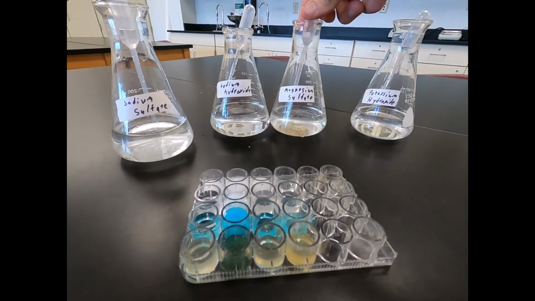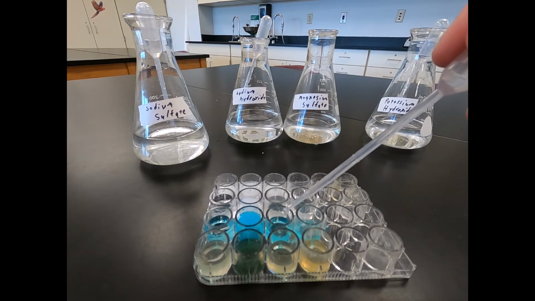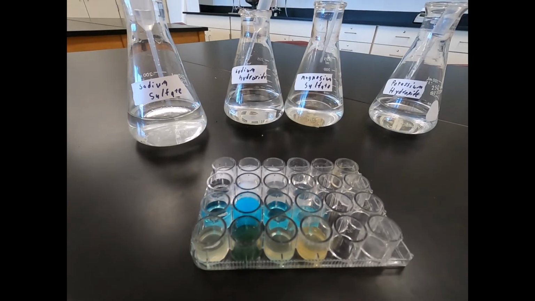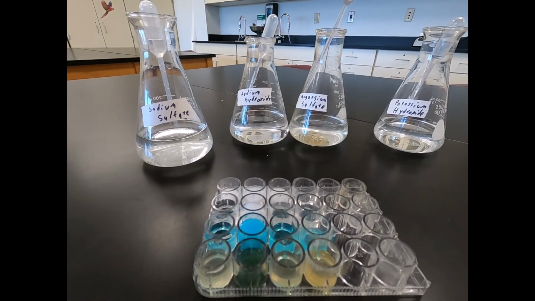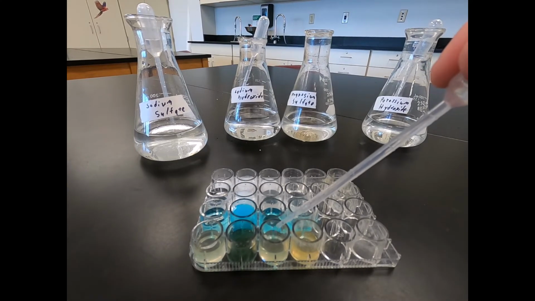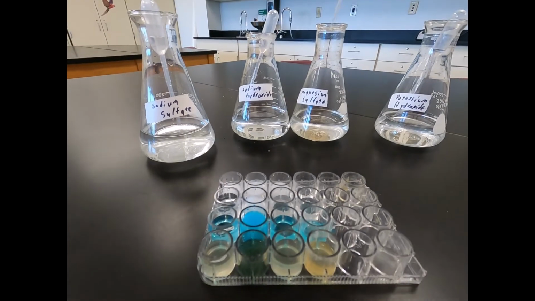Then our magnesium sulfate with our copper sulfate. See, no color change in that one. And then finally our magnesium sulfate with our iron sulfate. See, no change on that one as well.